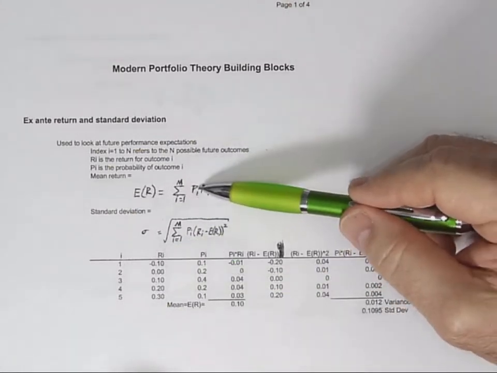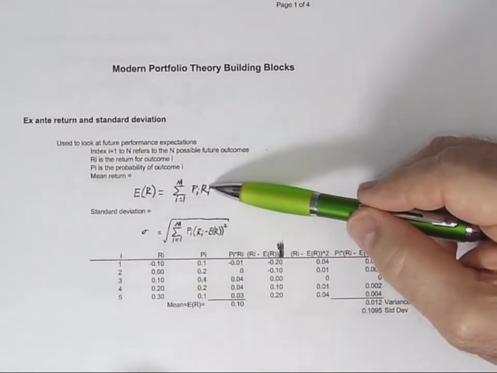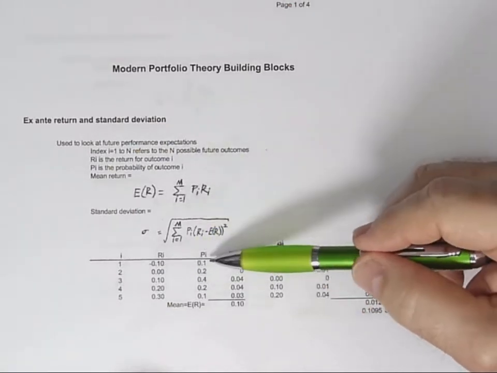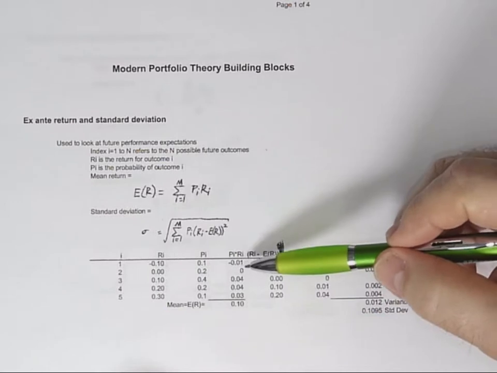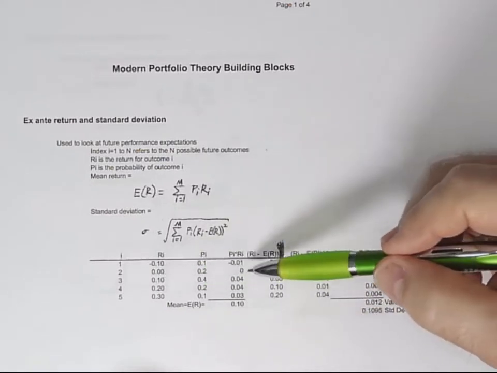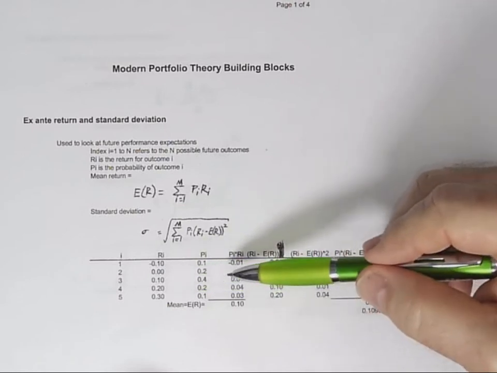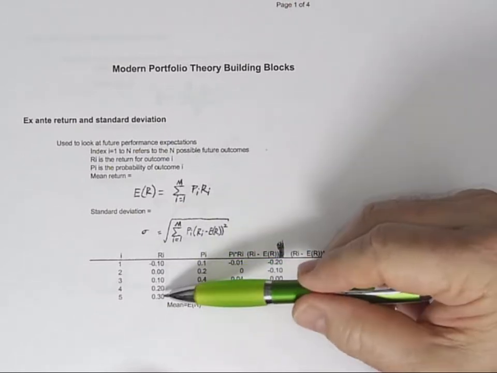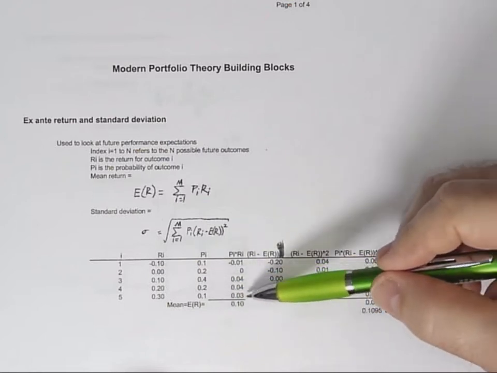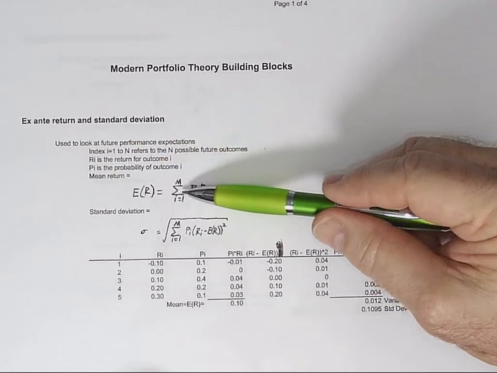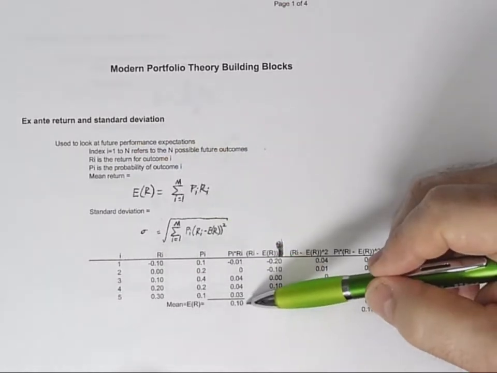Well, what this says to do is take every probability, multiply it by its return, and then add them all up. So minus 10 times 0.1 is minus 0.01. 0 times 0.2, 0. 10 times 0.4, 0.04. 20 times 0.2, 0.04. And 30 times 0.1, 0.03. Add them up, as this says to do, and we get 0.10. So that is our mean, our expected return.